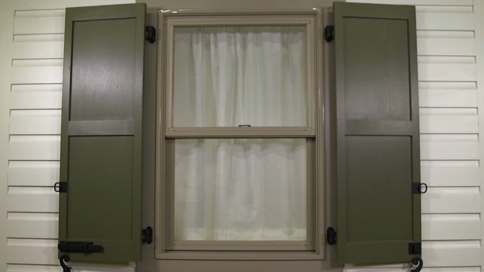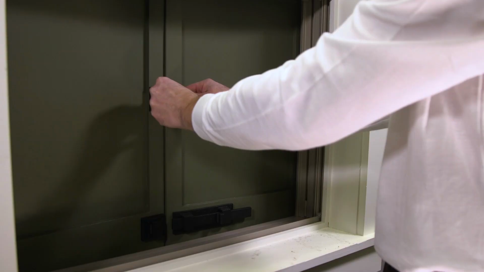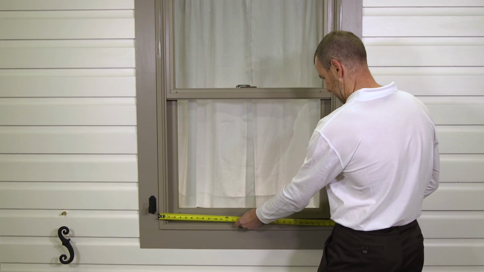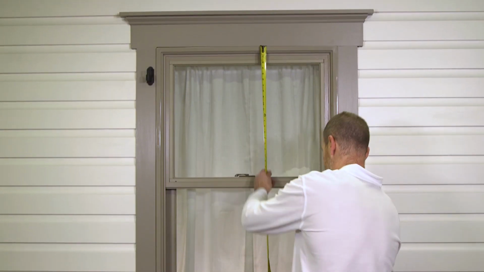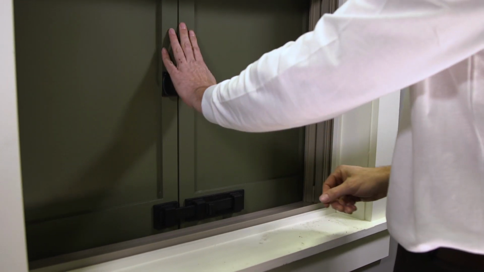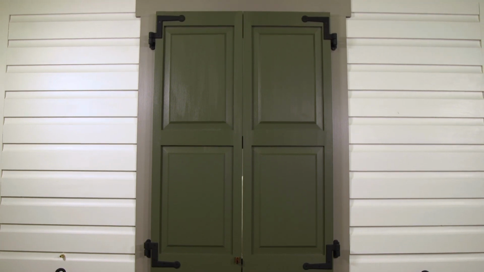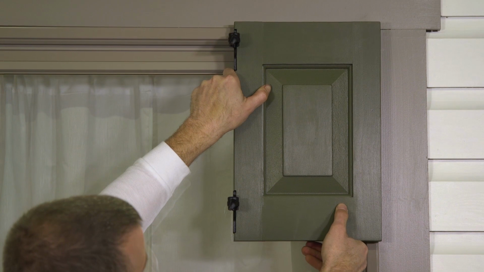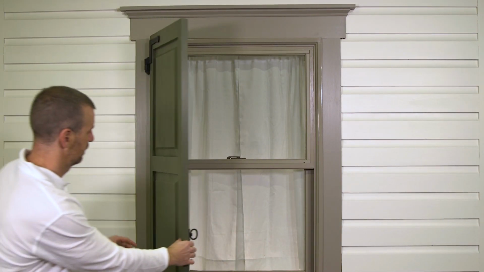Proper measurement and placement of functional shutters is a very important step to ensure a successful installation. Please take the time to measure your windows carefully so that you will be satisfied with the aesthetics and function of your shutters. First, determine if the shutters will close into the window opening or cover the window opening.